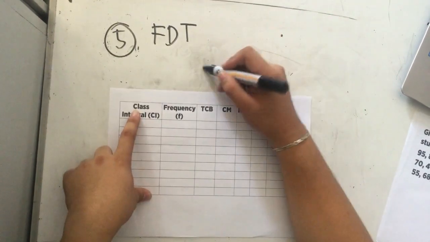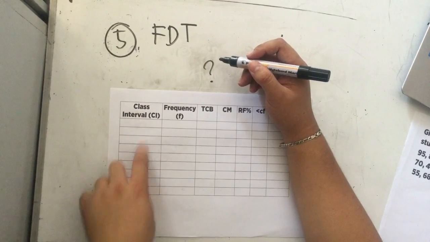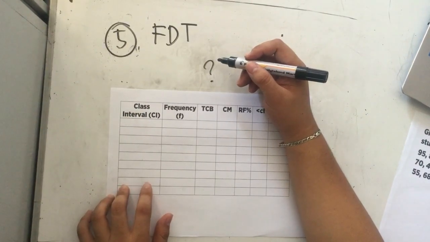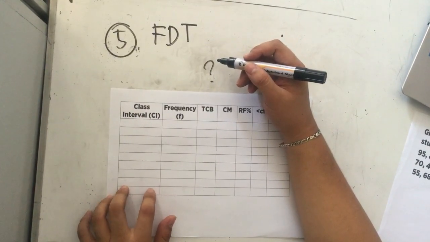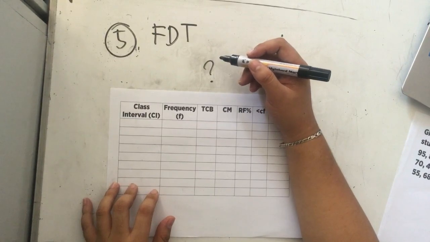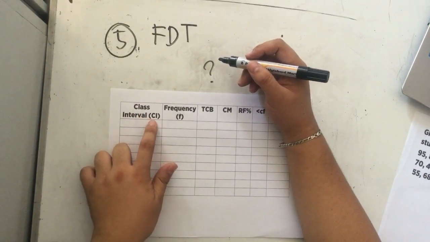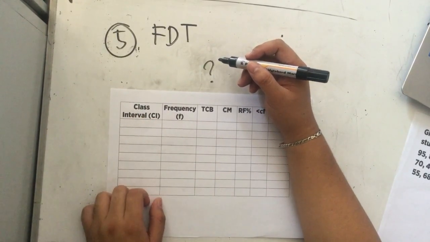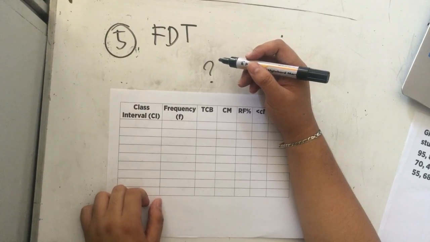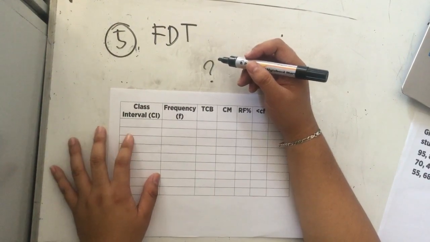So, question, paano tayo titigil doon sa ating class interval? So, hanggang saan yung abutin ng class interval natin? So, titigil lang tayo doon sa class interval natin hanggat maabot natin, makater natin yung pinakamataas or pinakamaliit na data natin.